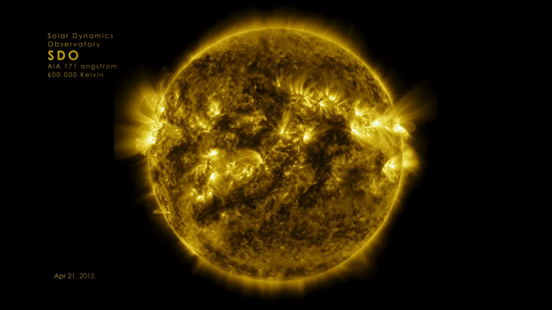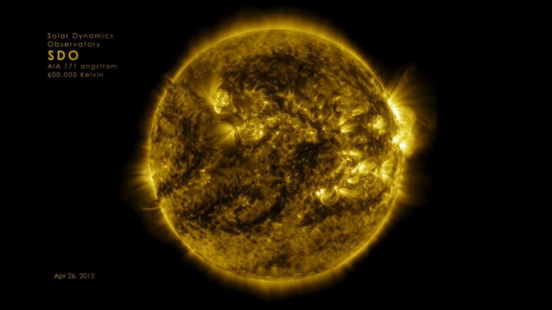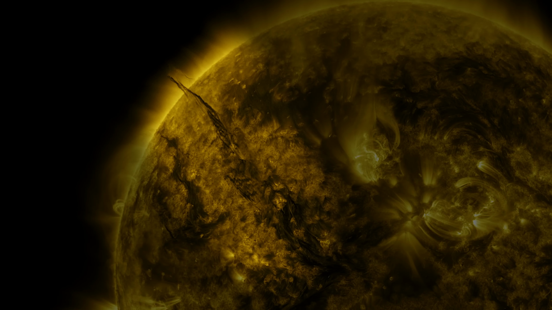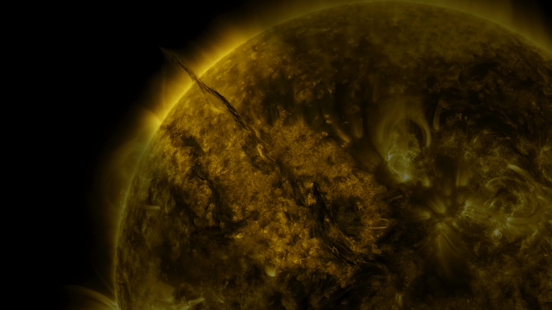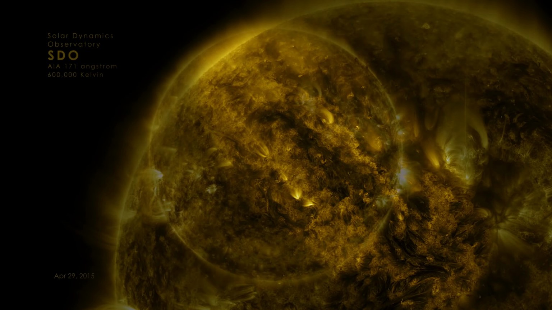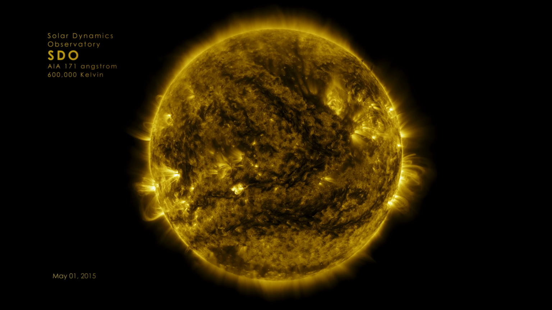We can see on the northern part of the sun that a prominence rotates onto the disk of the sun and then it erupts in a giant coronal mass ejection. And all of that magnetic energy and all of the plasma that was trapped on those magnetic field lines launches out into the solar system.